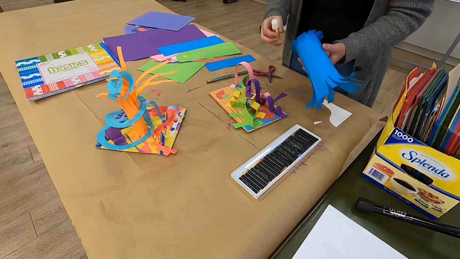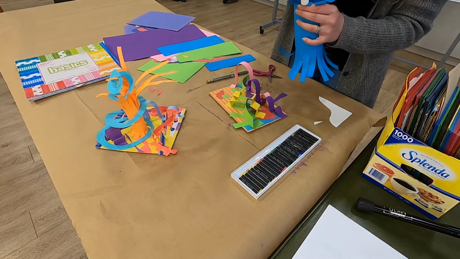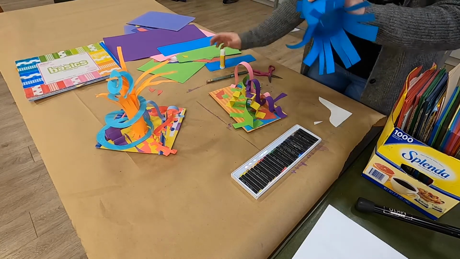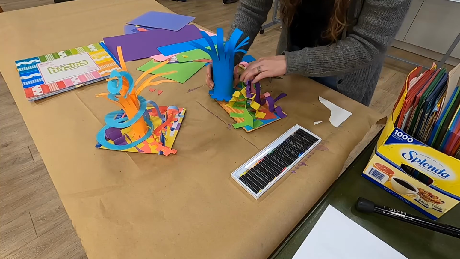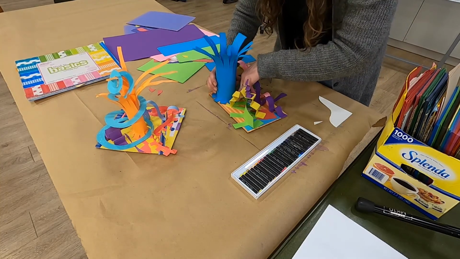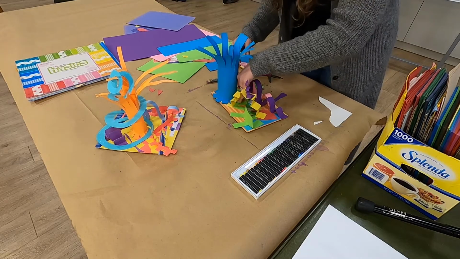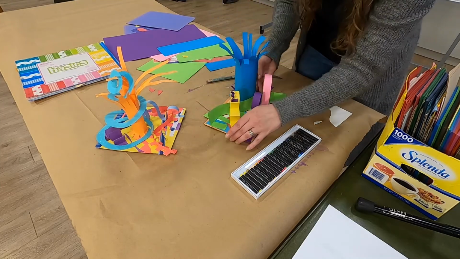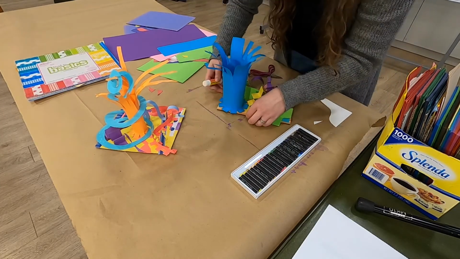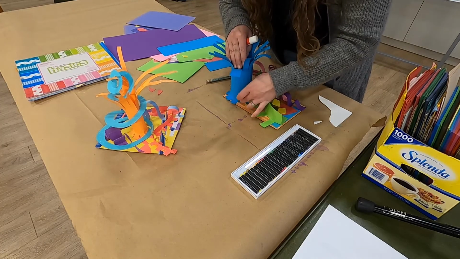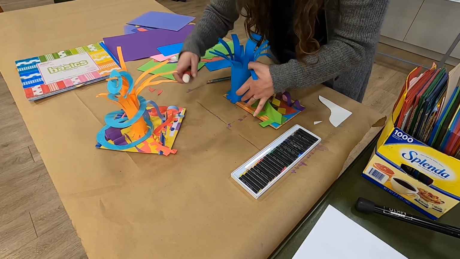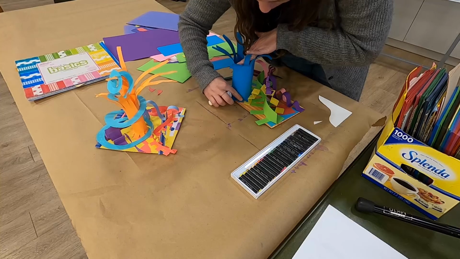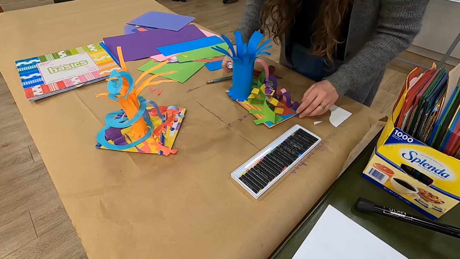And I'm gonna start out by gluing just one, because I know my glue dries really fast. If your glue stays a little stickier longer, then you can do a couple at a time. But I'm gonna start out with just one. And I'm going to put it here. Okay. Then I'll go around and carefully glue some of the rest of these.